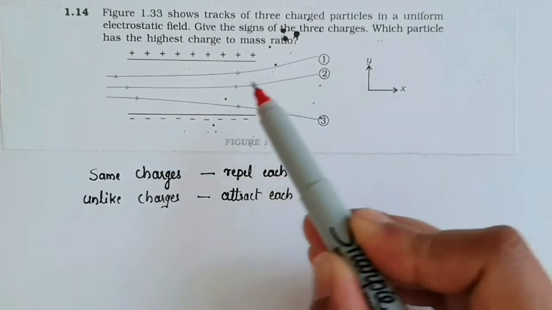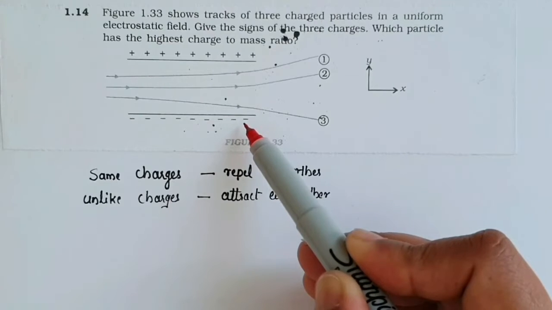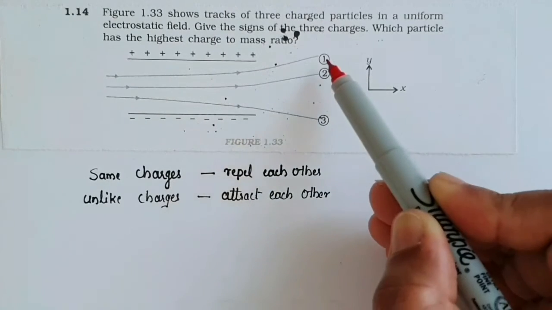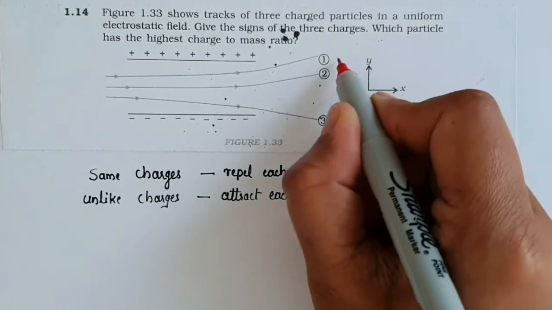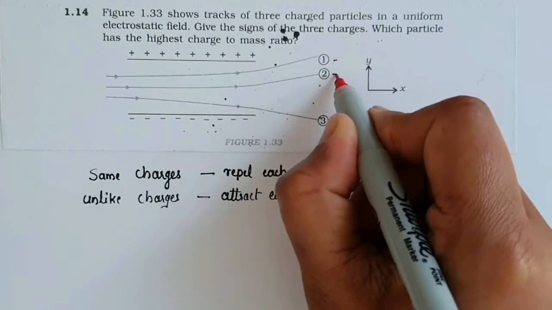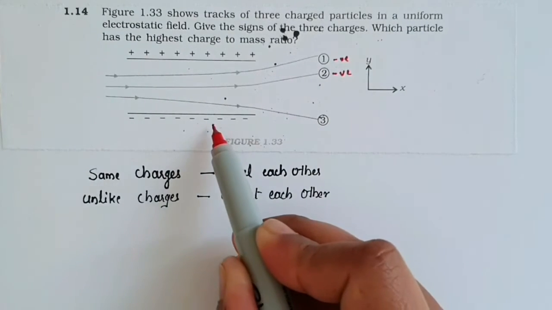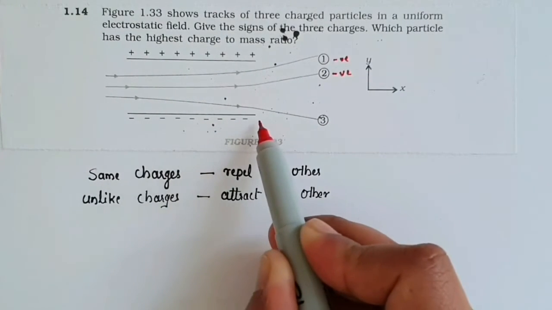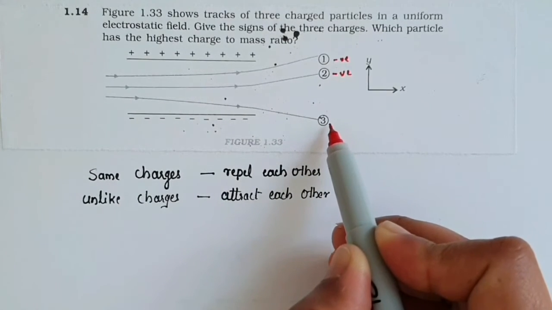Particle 1 and 2 move towards the positive plate and repel from the negatively charged plate. Hence 1 and 2 are negatively charged particles. Similarly, particle 3 is attracted towards the negatively charged plate. Hence, it is a positively charged particle.